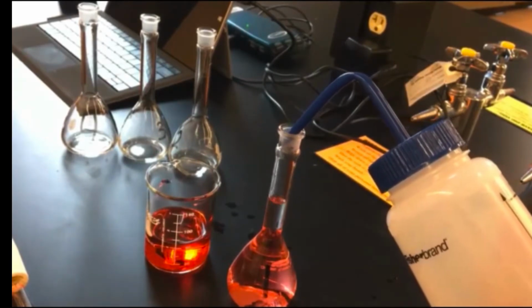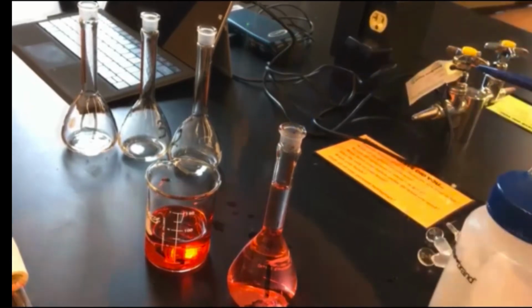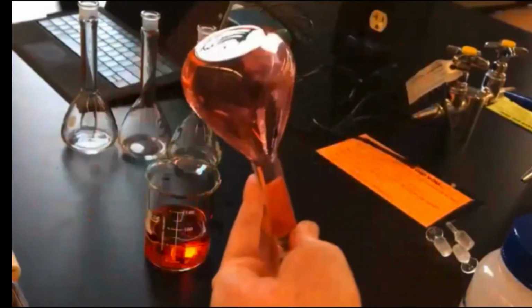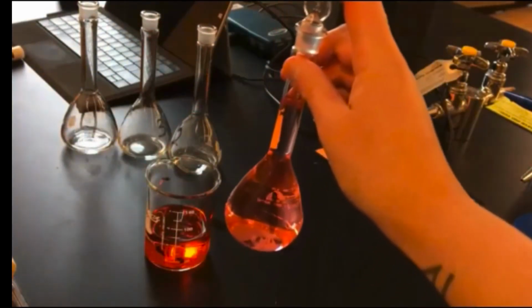Get it all the way up to the line. So yeah, we're at the meniscus. I'm going to take a stopper and do what we did with the stock. Just mix it up a little bit. So that's how we're going to make our dilutions.